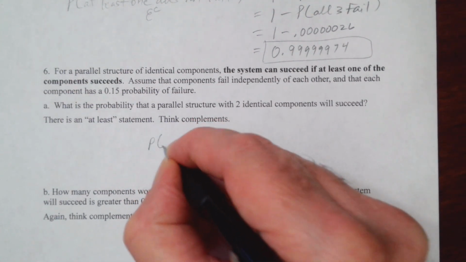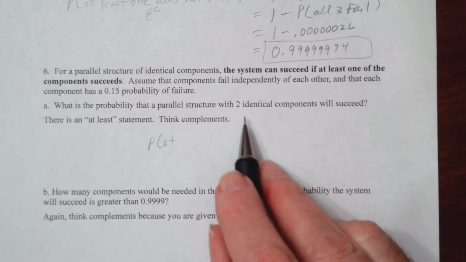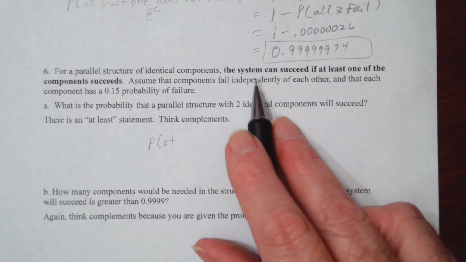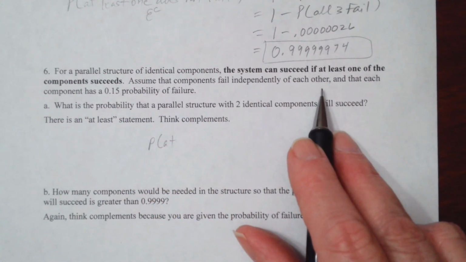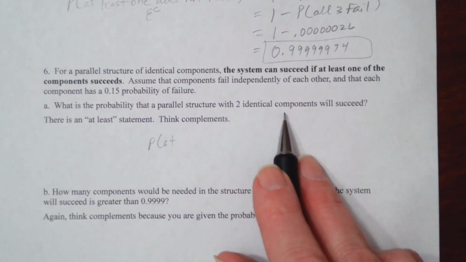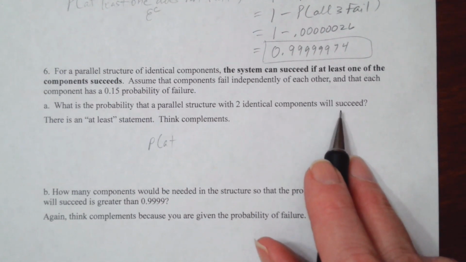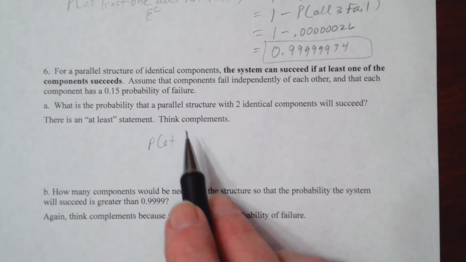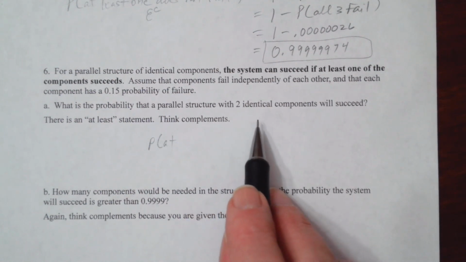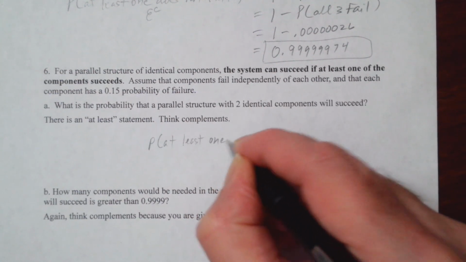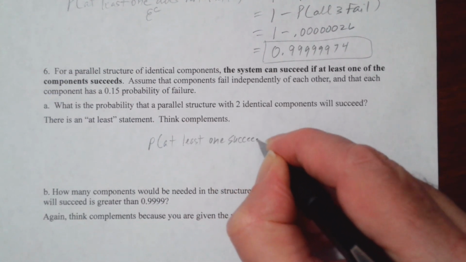We want to find the probability of, let's see, where we go here. What is the probability that a parallel structure with 2 identical components will succeed? Well, it will succeed if at least one of the 2 components succeeds. So at least one succeeds, doesn't fail.